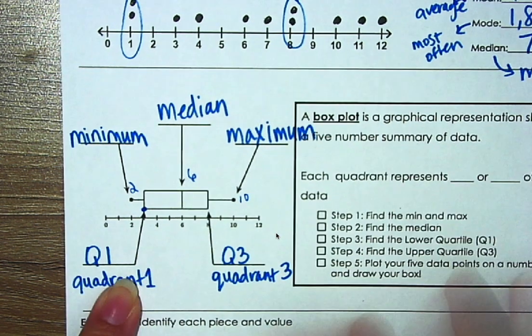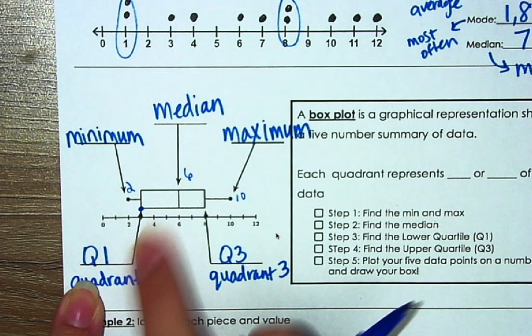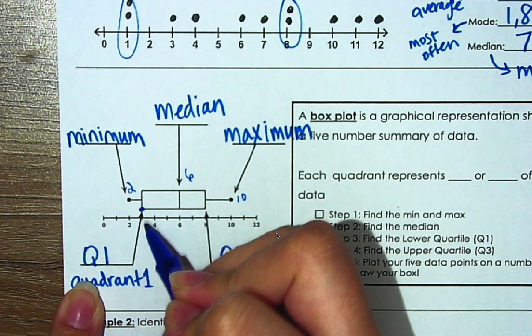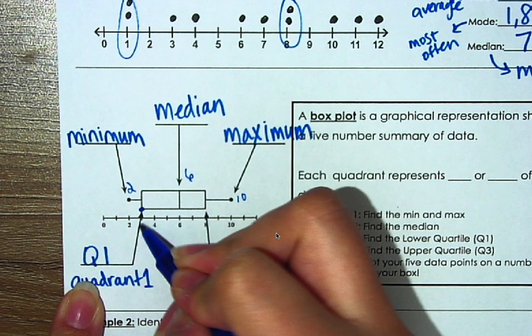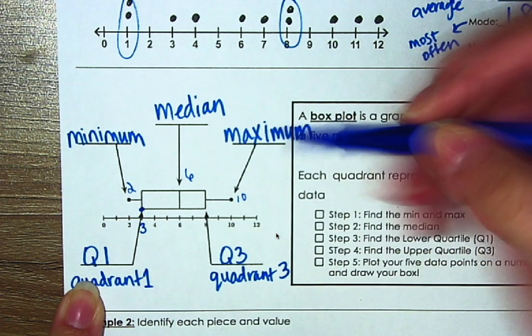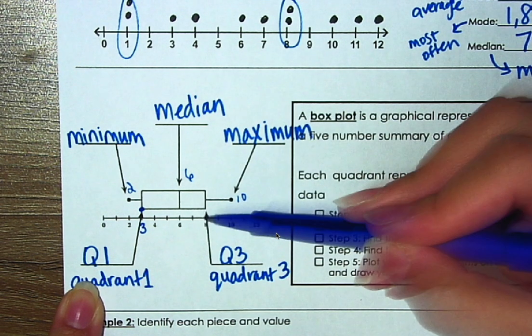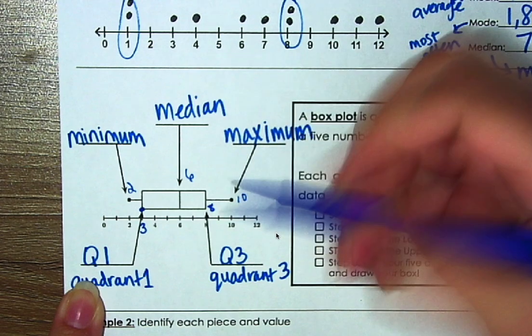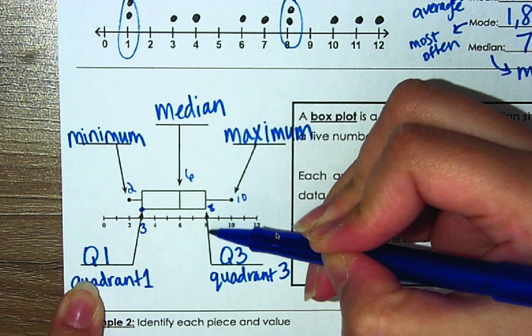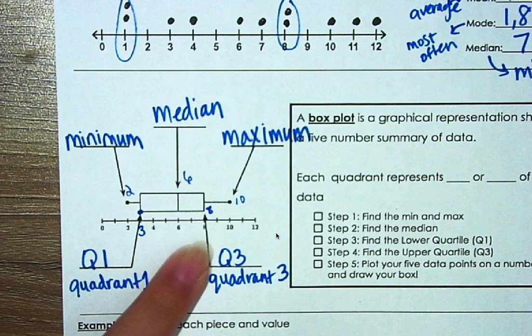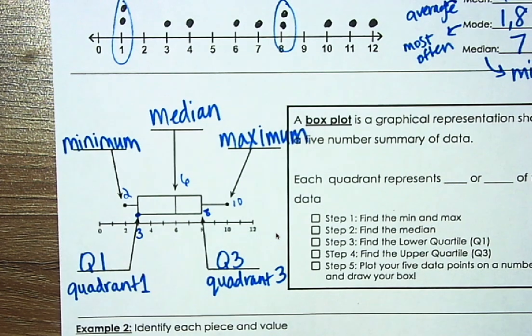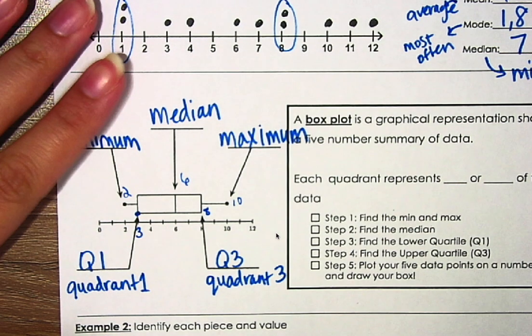Now we're going to look at the quadrants. The quadrant 1 is right here in the middle between 2 and 4. So that's 3. And your Q3 is 8. See how it's right above the number 8? You might not be able to see it on mine, but if you look at your paper, you can see that it says 8.